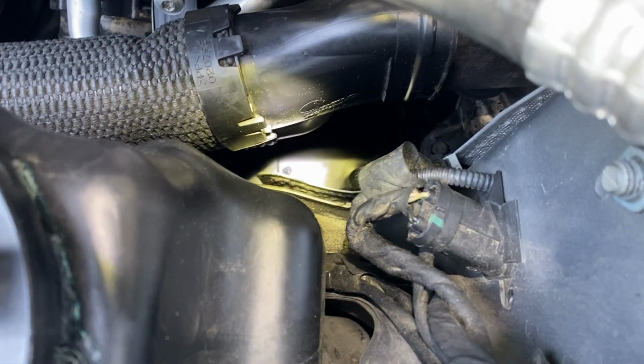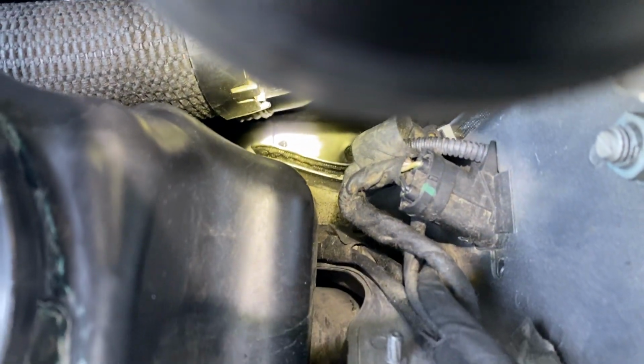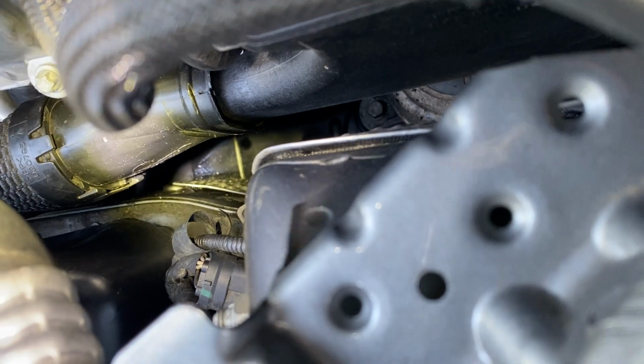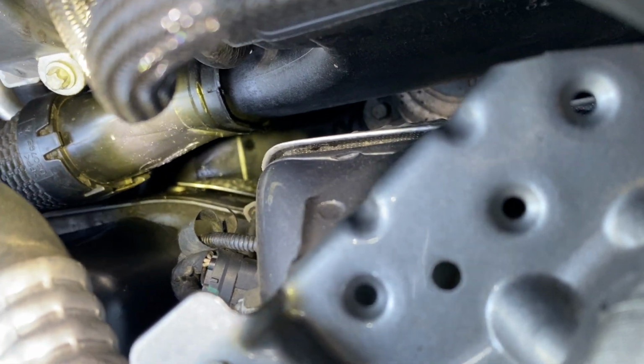It's just coming from that direction and landing right down in there. Trying to get that focus. Hopefully it focused.